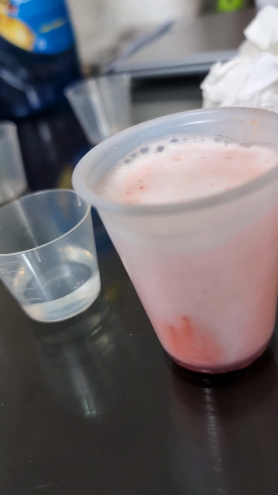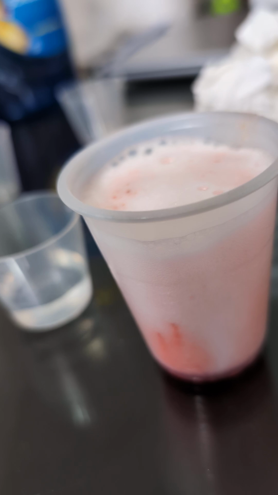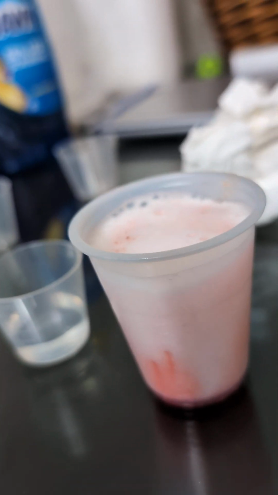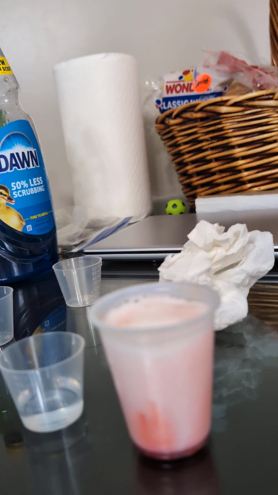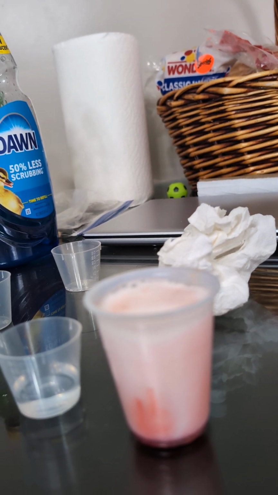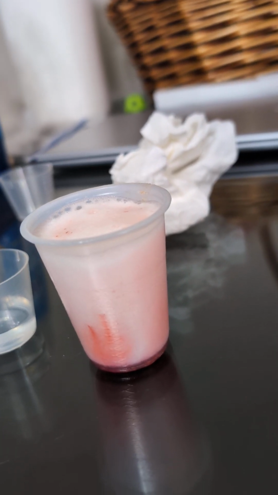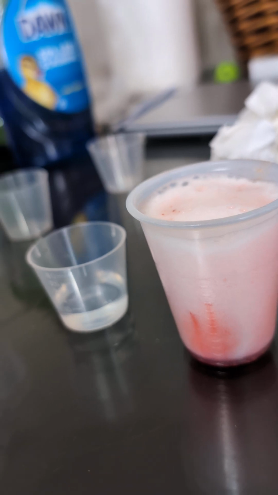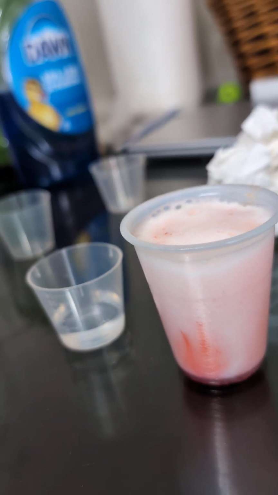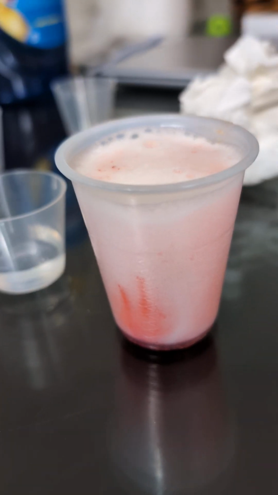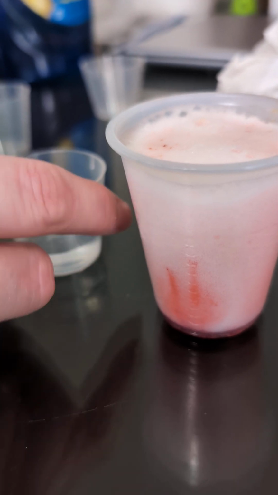Don't add salt, it won't help the reaction. The mixture is a chemical reaction, not a drink. I'm not trying to drink it. Should we add hydrogen peroxide? Add hydrogen peroxide if you want to create a foamy reaction.